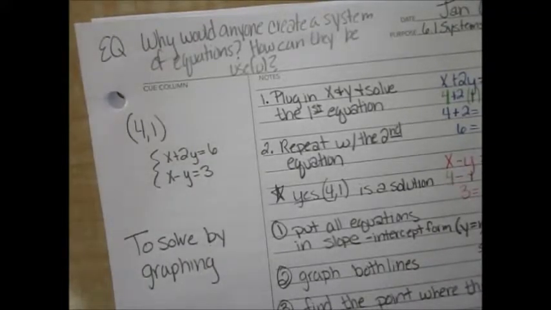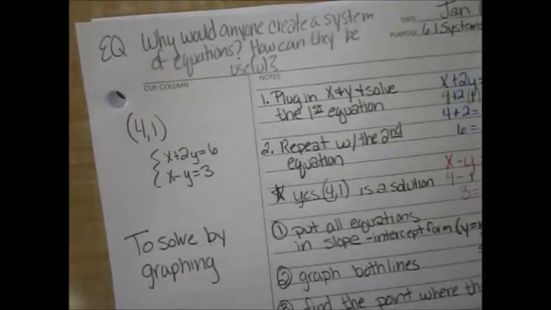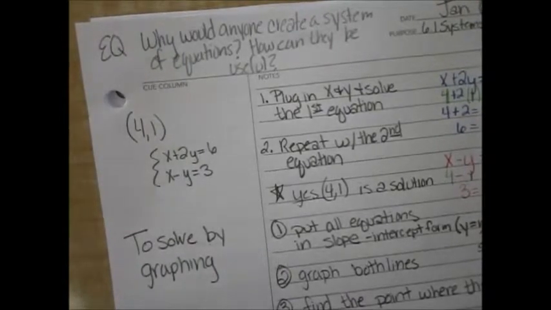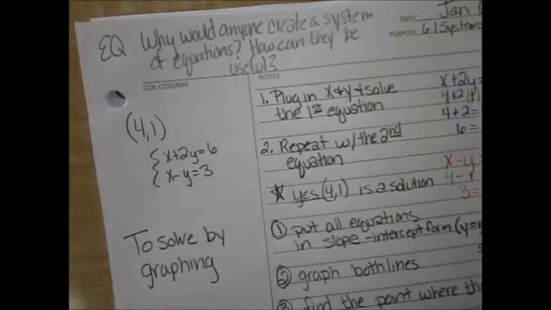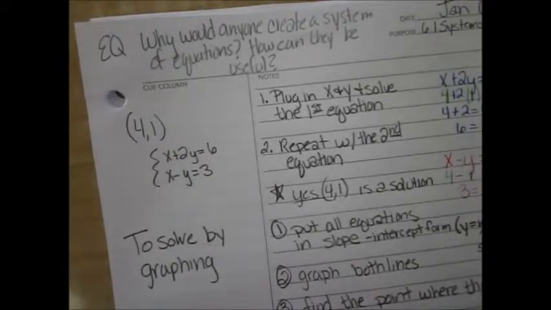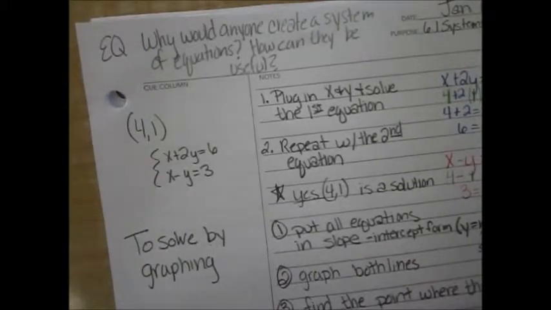Now, what if you came across some other special lines? What if they don't cross? For example, if they are parallel lines, they're never going to cross. So then there would be no solution.